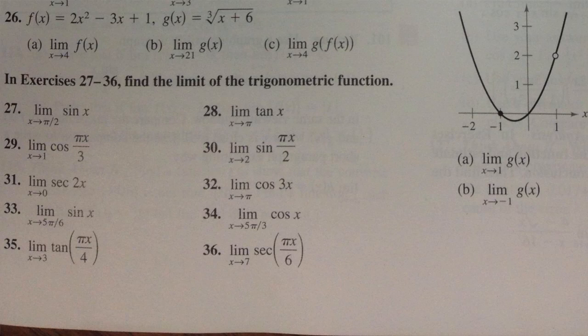All right. Then the last section we need to talk about is 27 through 36. We're finding limits with trig functions. And again, whenever I'm finding a limit, what should I always do? I should always plug in first. So on 27, if I want the limit as x approaches pi over 2 of sine of x, the first thing I do is plug in pi over 2. So then I need to evaluate sine at pi over 2.